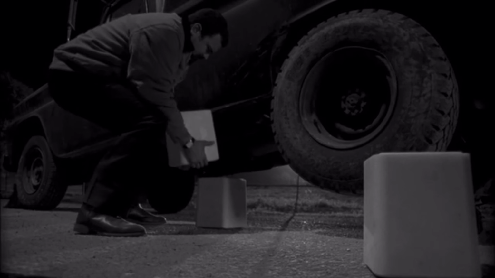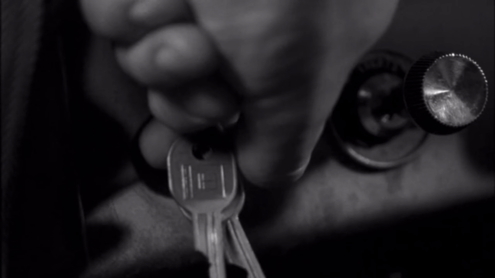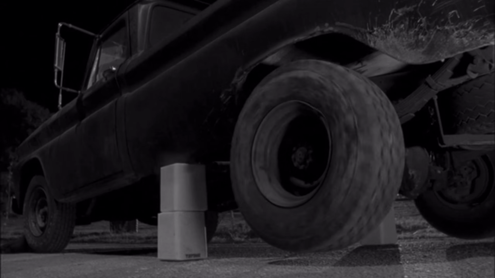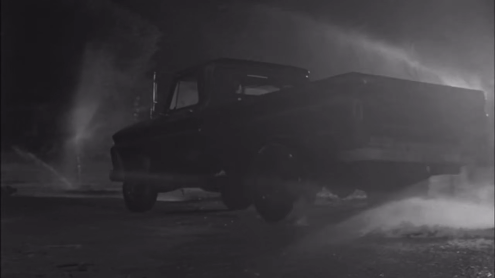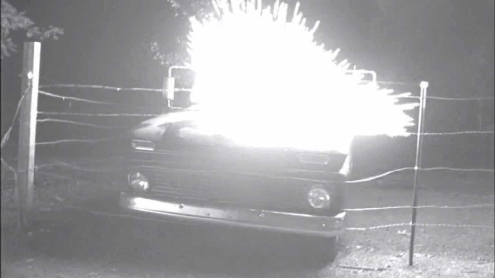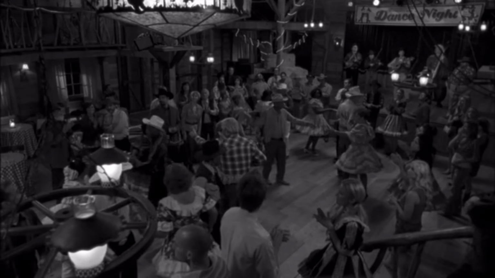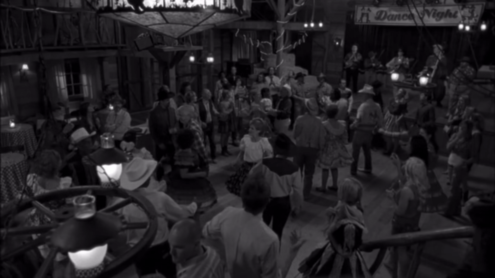Then it was time to get to work. He propped the truck up on several salt licks from his barn, then put it in drive. At 8 o'clock, when the automatic sprinkler system went off, the salt licks began to melt, and the truck was able to move forward into the electric fence, causing the power short that all the witnesses observed.